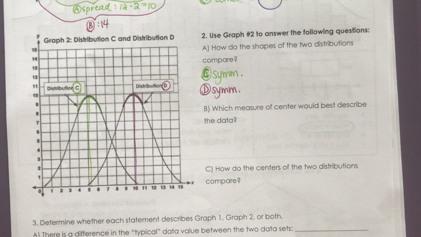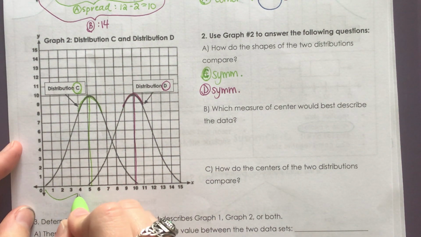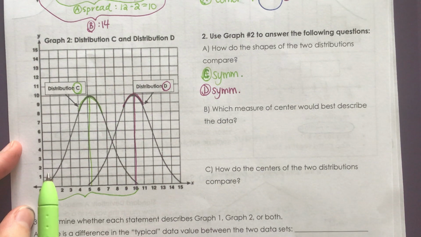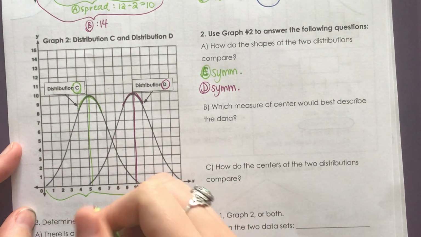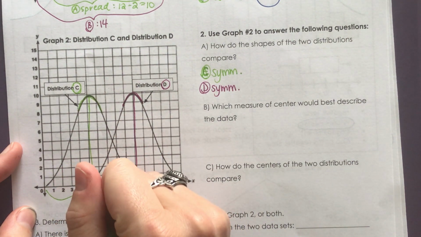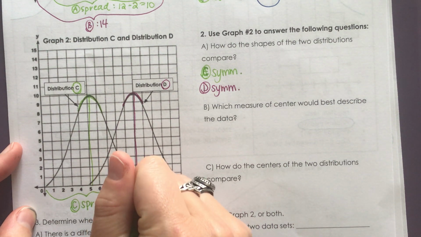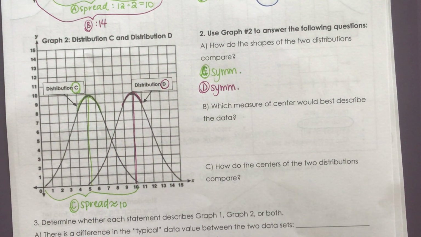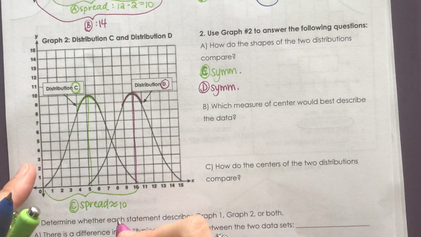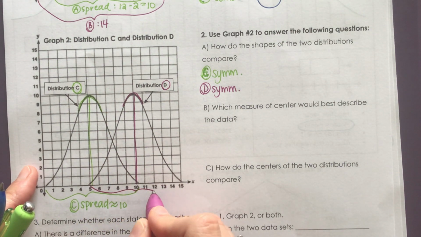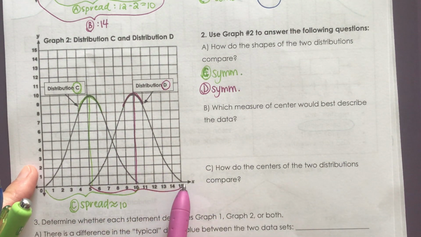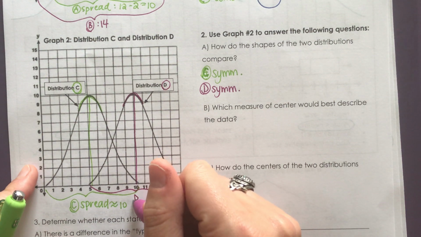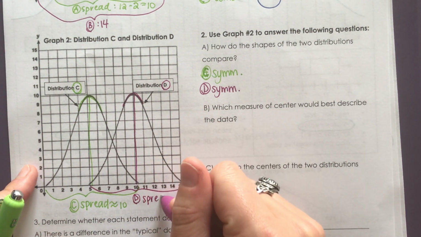Now, let's talk a little bit about their spreads. This one, letter C, looks like it goes from about 0 to 10. So my spread is about 10-ish. It's a little off. And if I look at my distribution D, my spread looks like it goes from 5 to 15, which again happens to be 10.